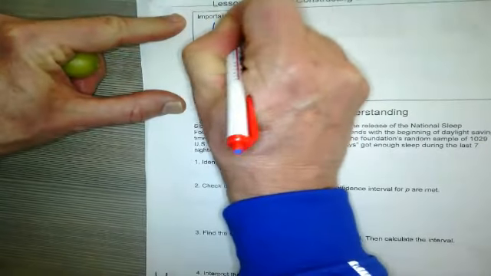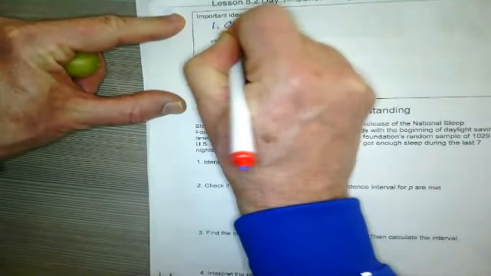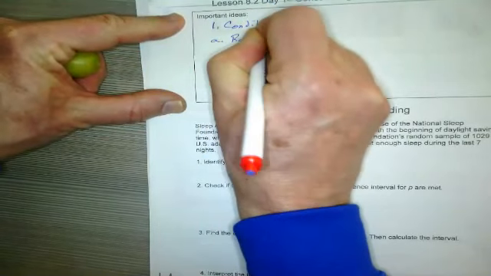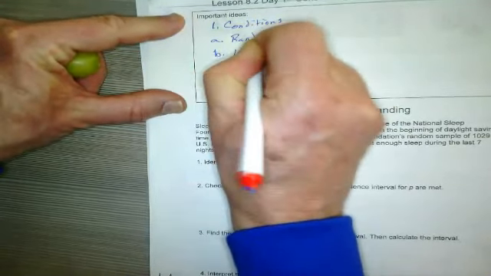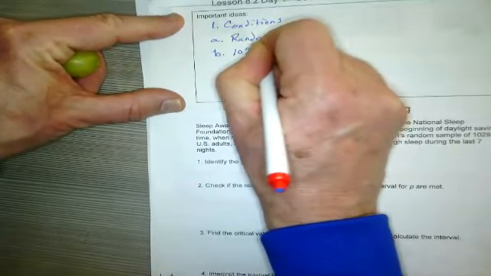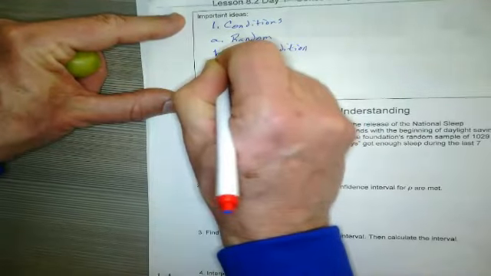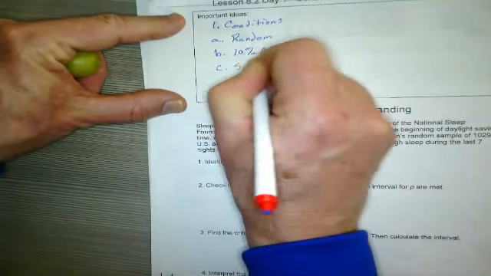So we then look at the takeaways. One, you need to know the conditions, which you can go back and look at up front: random, the 10% condition, where we want less than 10% of the population, and success/failure, where you want at least 10 successes and 10 failures.